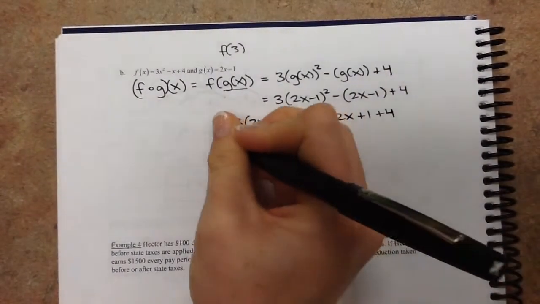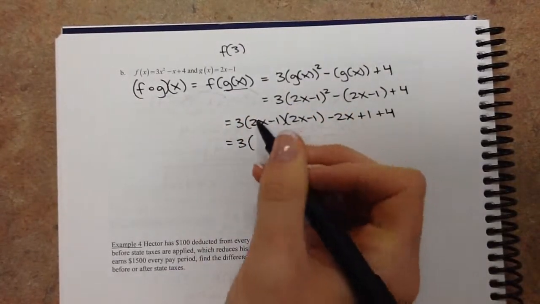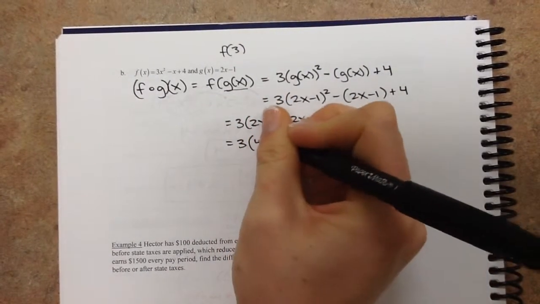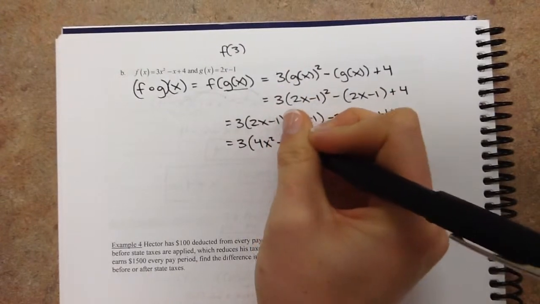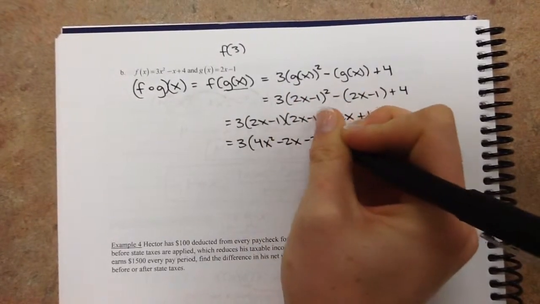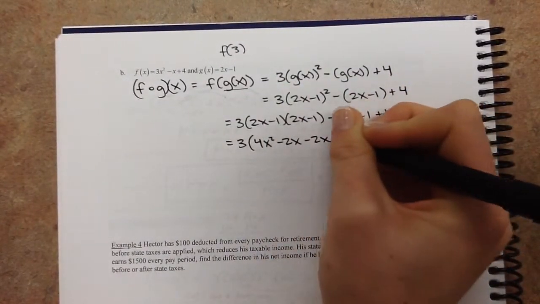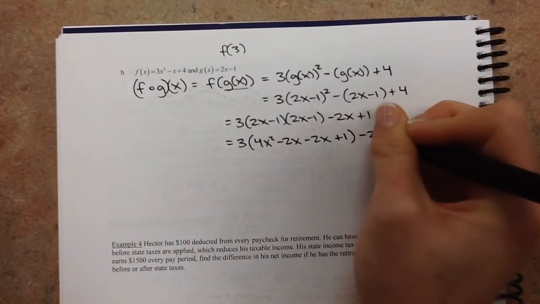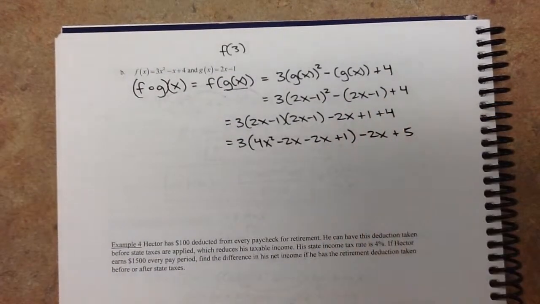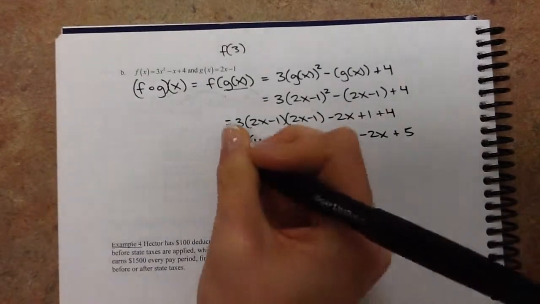So now let's FOIL this out. Leave your 3 out front. FOIL: 2x times 2x is 4x squared. 2x times negative 1, negative 1 times 2x, and negative 1 times negative 1. Okay, combine a little bit over here. I can add the 1 and 4. So just about done.